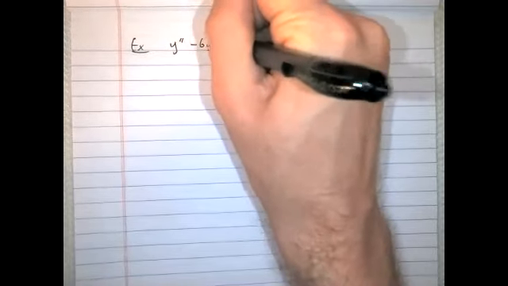So let me just give you another example to work out pretty quickly now that you know the formulation for this last kind of characteristic polynomial. Find the general set of solutions for y'' - 6y' + 9y = 0.